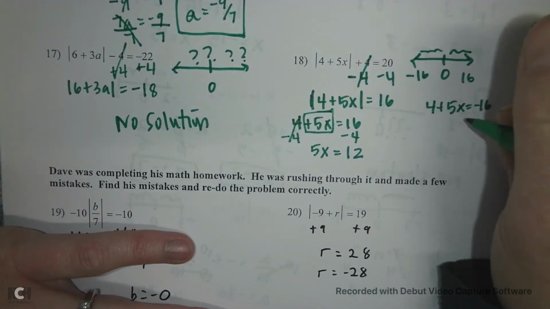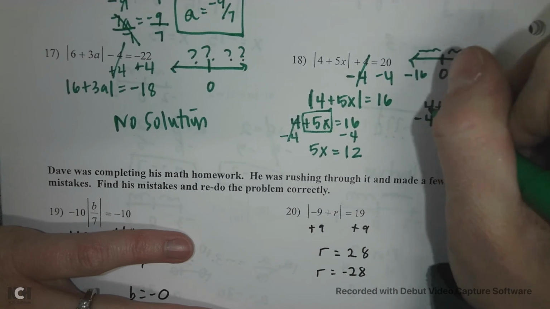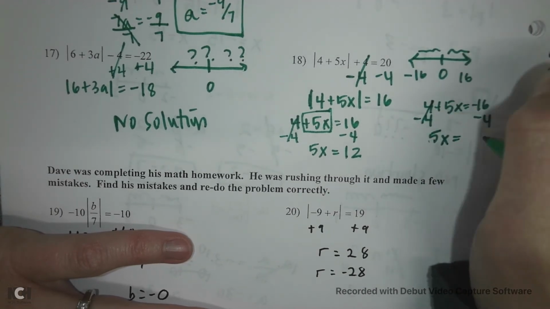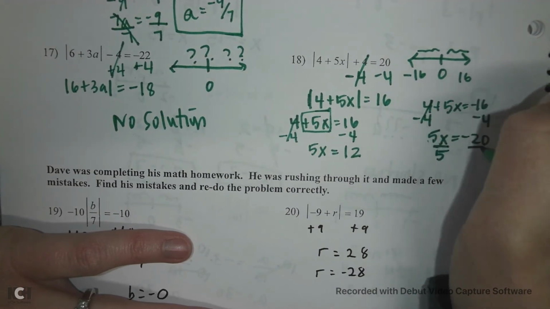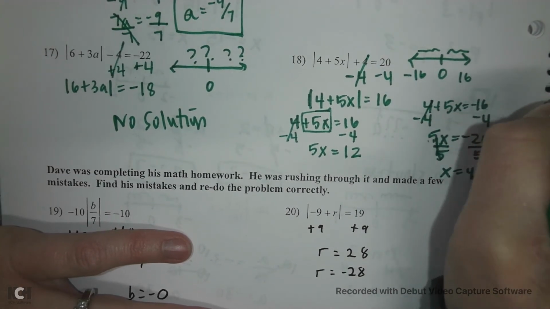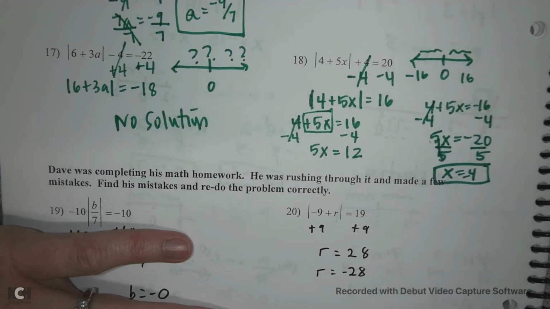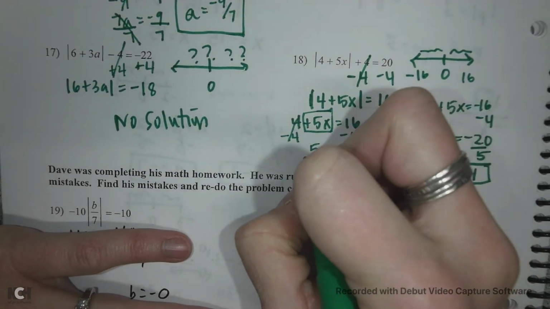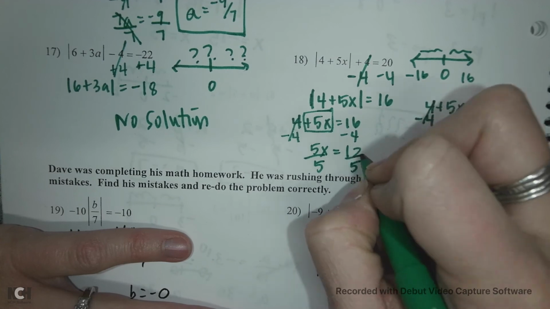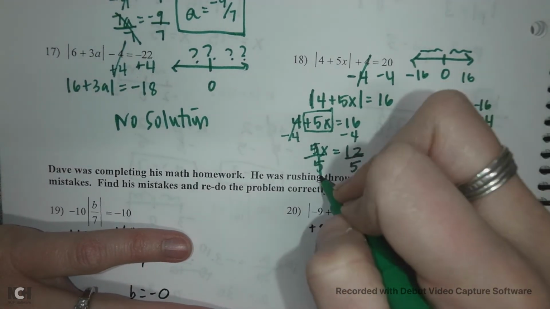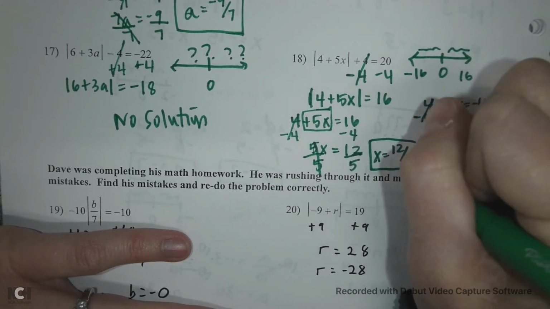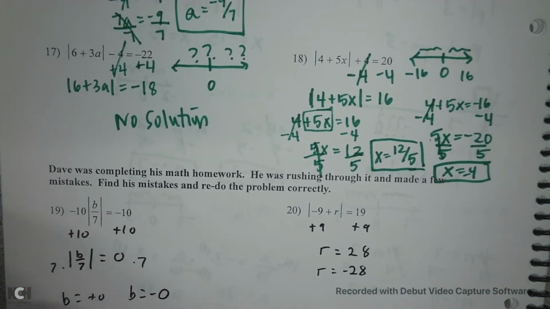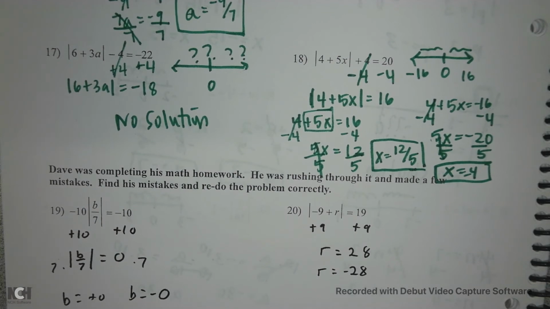This one's not pretty either. Minus 4, minus 4. This one's nice though. Look, oh, I'm so excited. 16 minus 4 is negative 20. And I love this because when I divide by 5, then x is negative 4. Oh, I forgot the negative. Okay, on this side, it's fine. We can still divide. Divide each side by 5, and then x is 12/5. If you want to, you can put it as a decimal, but fraction works really good.